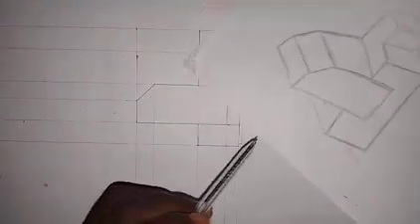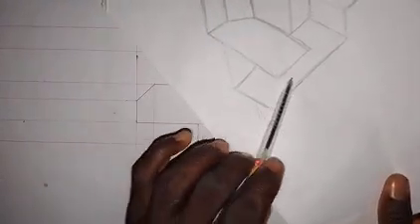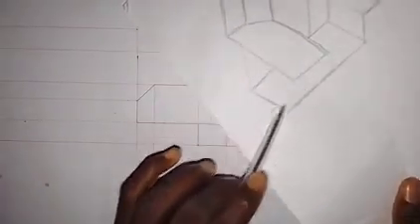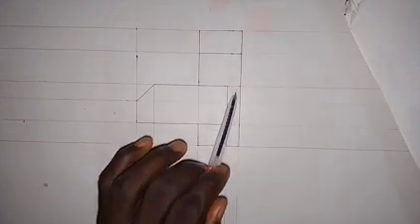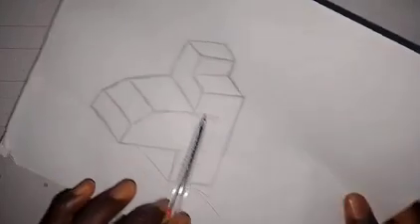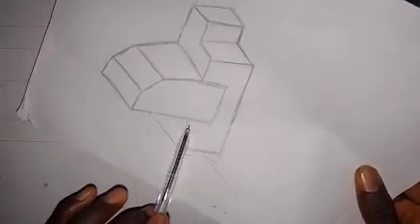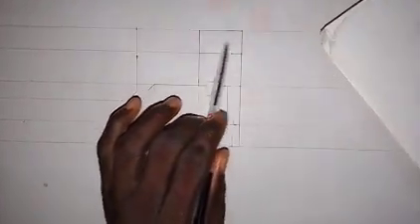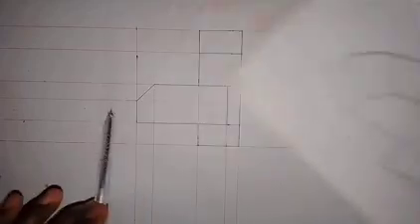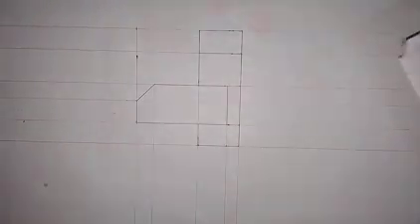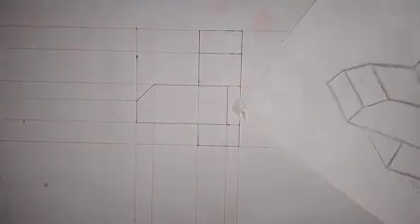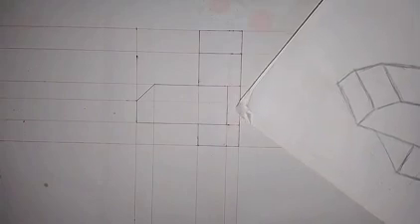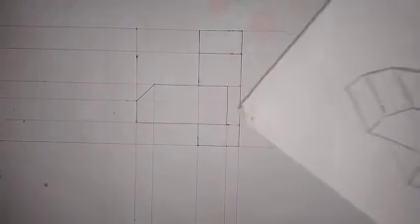If we look at this, the whole of this surface is what we see here. It goes like this. I mean this surface like this. So we have it like this here. Then this surface that we have here is here, and then this shape is what we see here. So that gives us the front elevation.